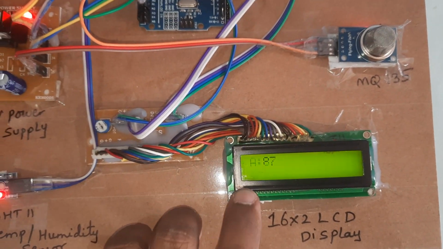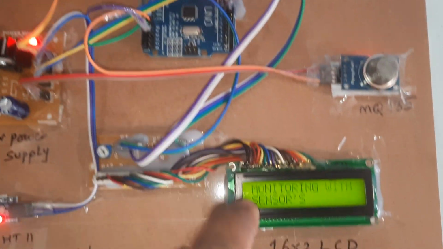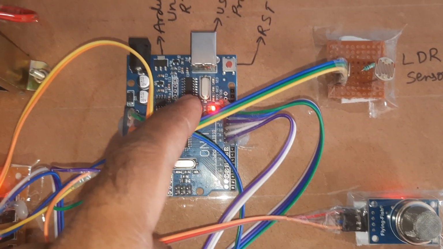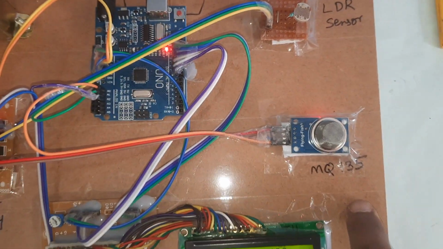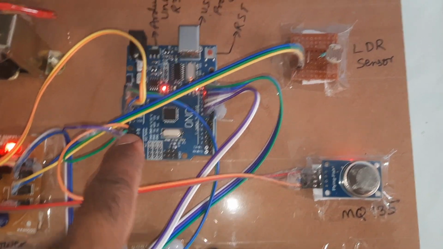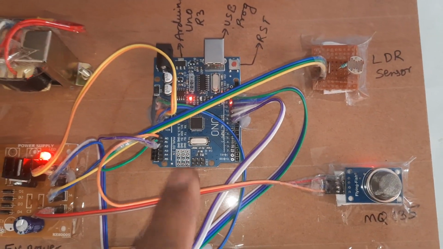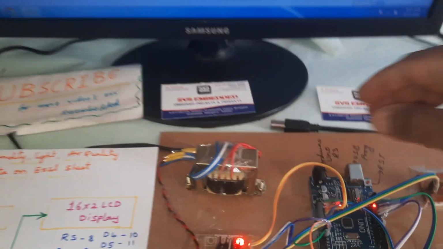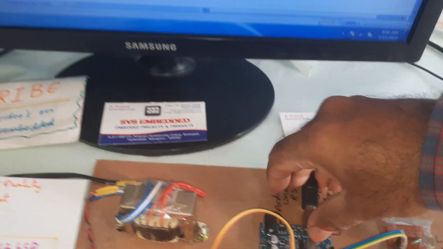The character LCD display shows whatever process is going on. It is connected with 8, 9, 10, 11, 12, 13. The MQ135 is connected to A0, and the LDR sensor is connected to A1. Now I am going to connect the USB cable.